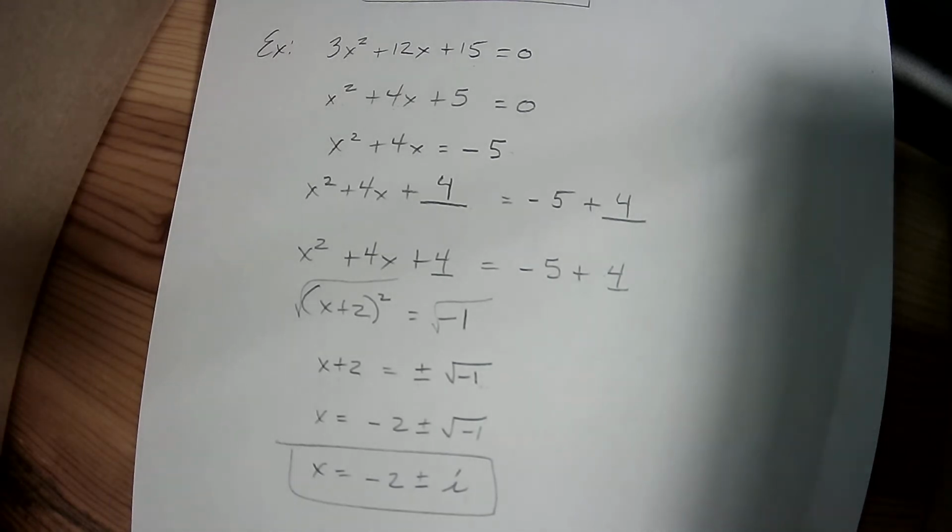And that is it. No, it's not. We're going to do some word problems, because that's everybody's favorite, right?